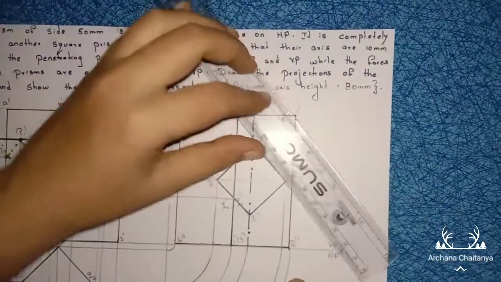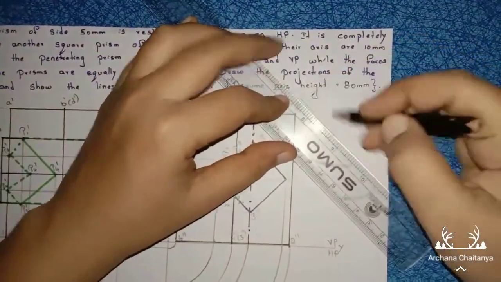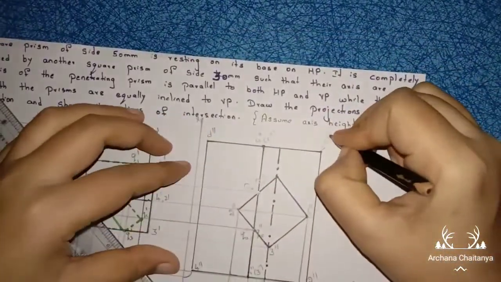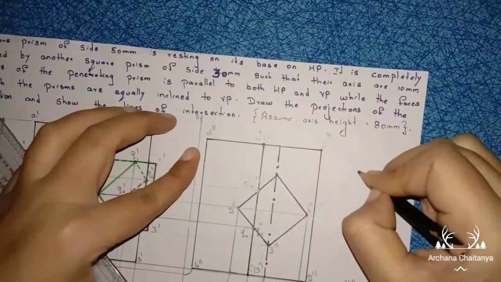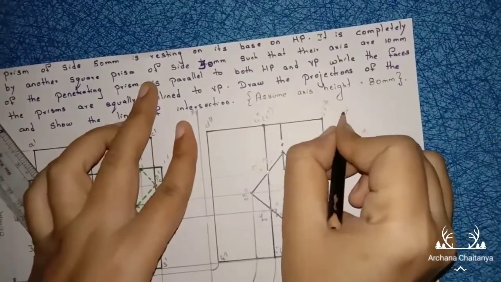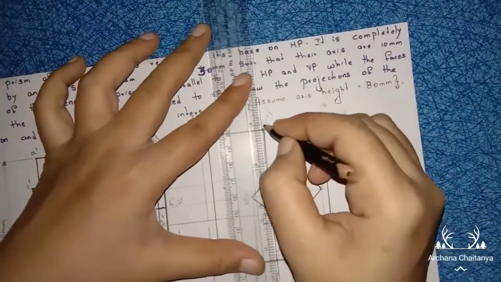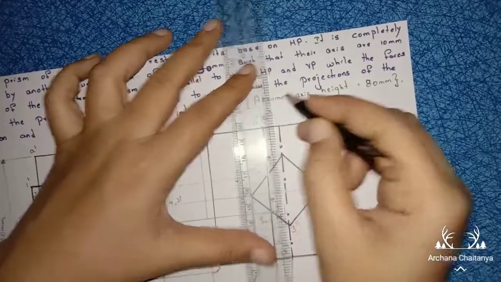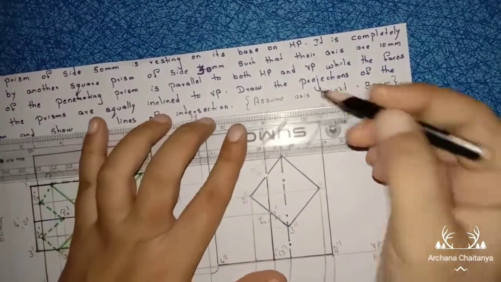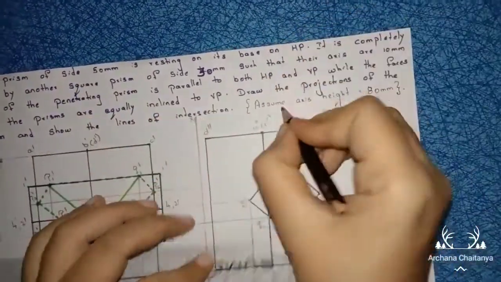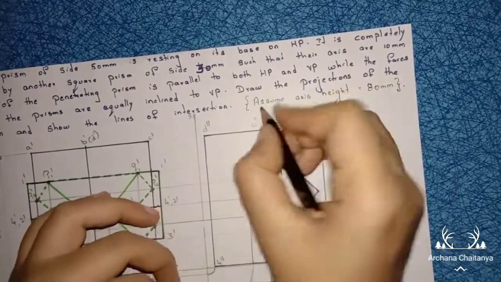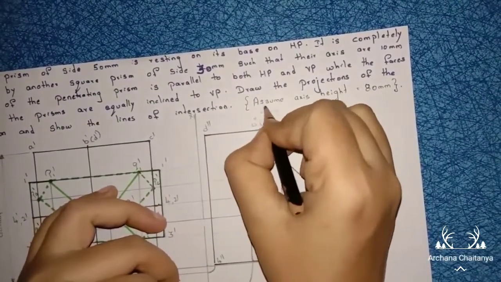This square is here 30 mm, this is here 30 mm. And axes are 10 mm apart, draw the extension line and write down these axes are here 10 mm apart, so write down here 10 mm.